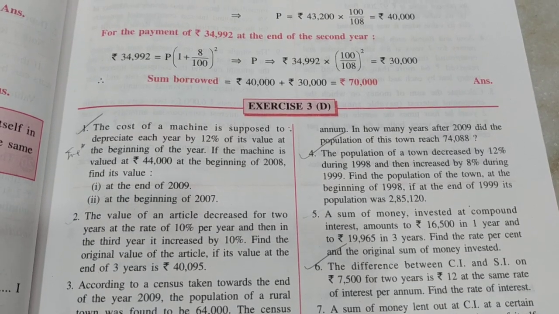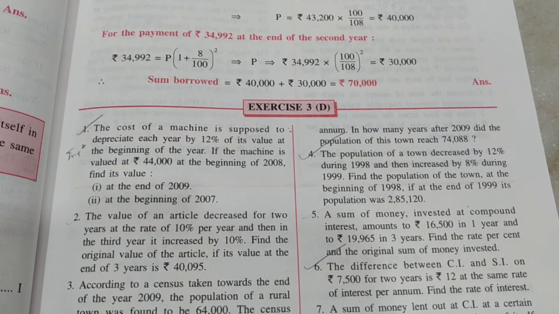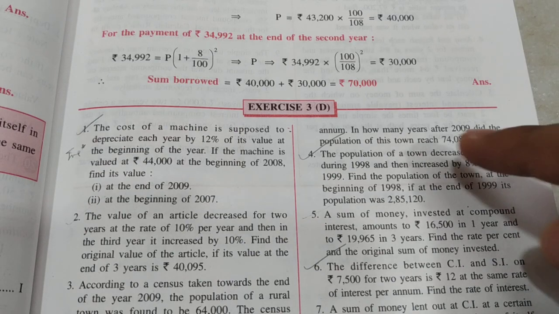Now in the fourth sum, we have to calculate the population. We'll use the same formula. This formula could have been used even to find the age of a fossil because of radioactive decay. But that's not in our syllabus. But this population sum is interesting.